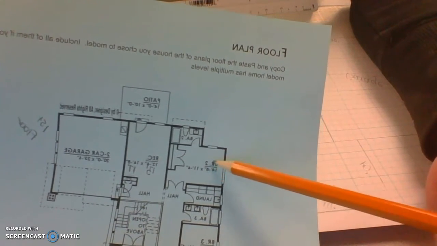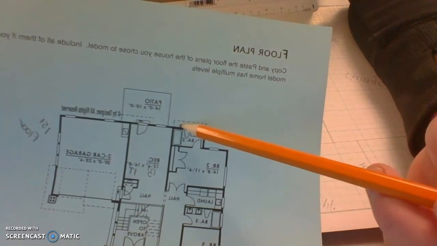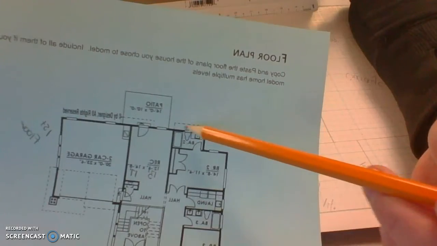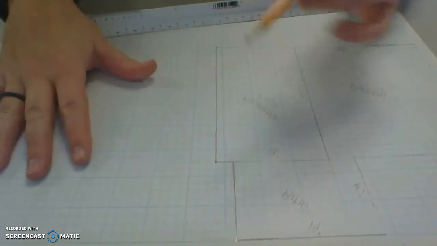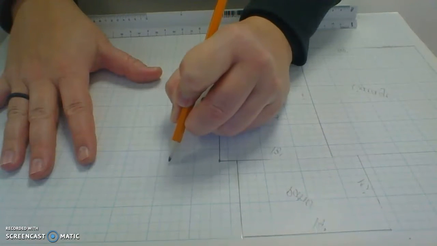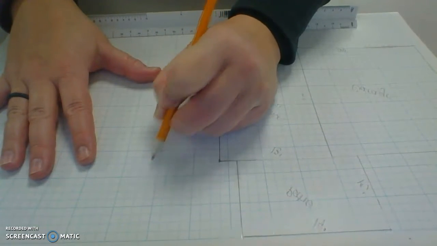The first number in your architecture unit is always going to be the width. Okay, so I'm going to round this up to 15. I'm going to make this one about 7 or 8 feet wide. So now on my drawing, I'm going to count over 2, 4, 6, and make it 8 feet.